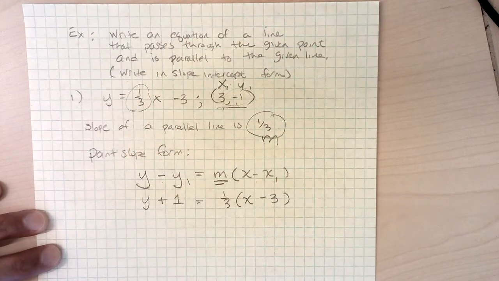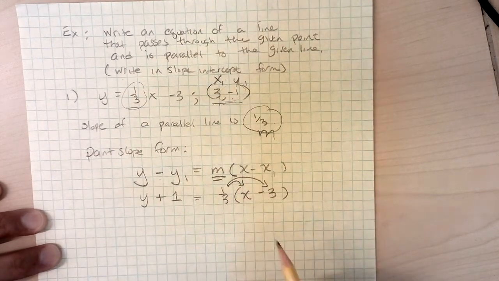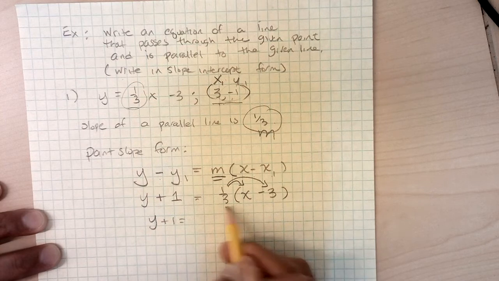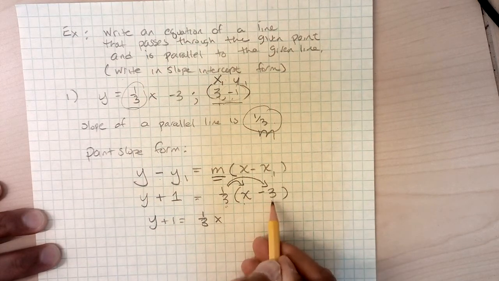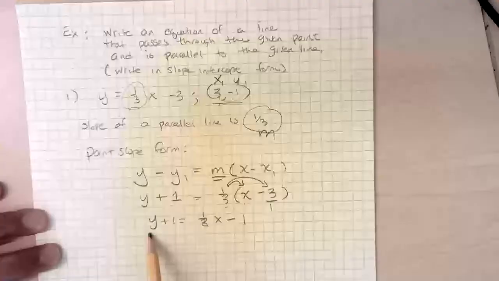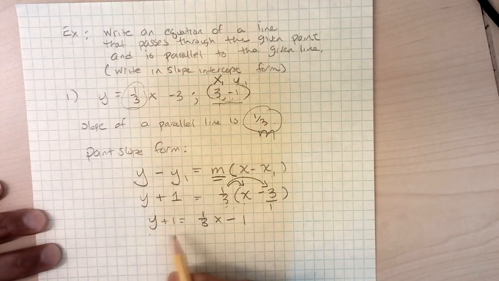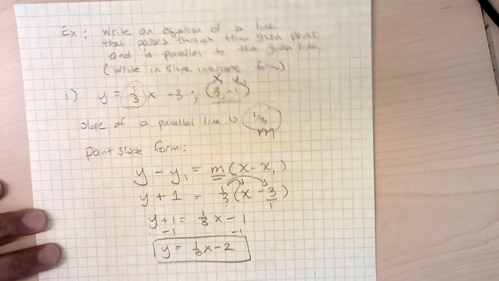If you remember how to change this to slope-intercept form, distribute the slope first. Y plus 1 equals 1/3 times x is 1/3 x, and 1/3 times -3, which is the same as -3/1, positive times the negative is a negative, you'd have 3/3, and then that's 1. So to put this into slope-intercept form, you have to get y all by itself. Subtract 1 from each side. Y is equal to 1/3 x minus 2 is your equation.